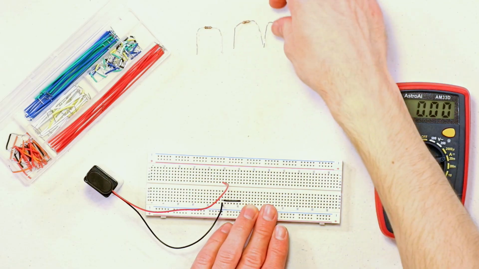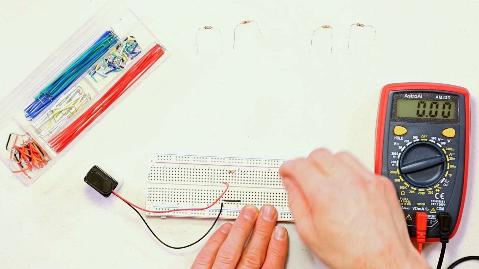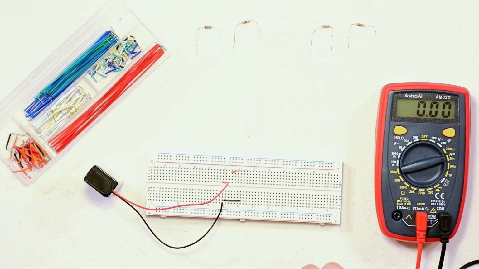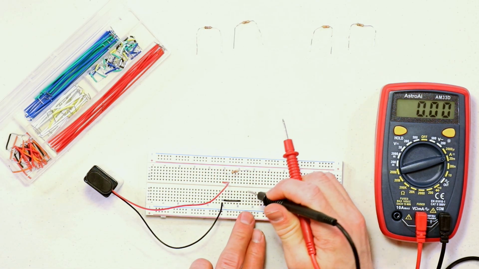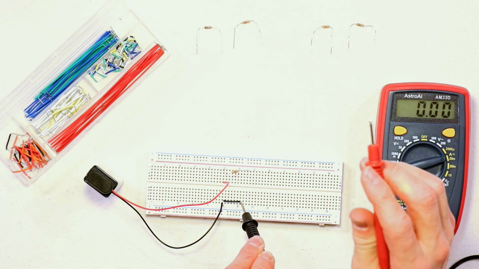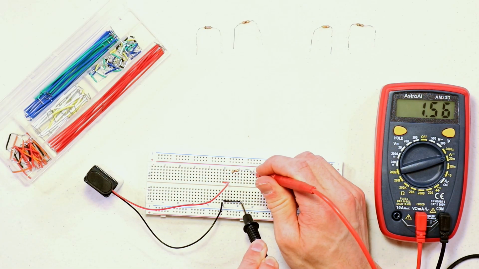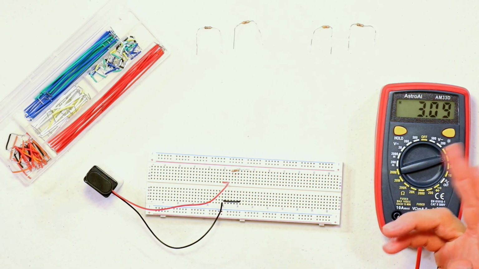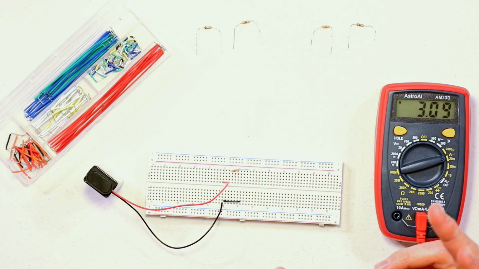So swap out the 2 kilo ohm resistor for the 3 kilo ohm resistor, one end in the same row as the positive battery wire, and the other end in a different row. Black multimeter probe to the negative battery wire, red multimeter probe to the opposite end of that resistor. I'm going to save that value. We've got 3.09 milliamps, so divide by 1,000 to get it in amps.